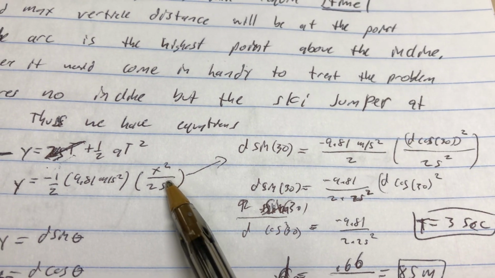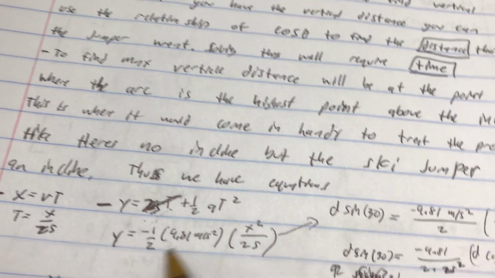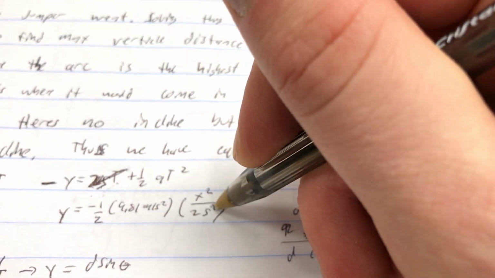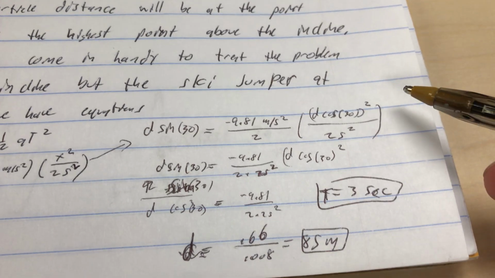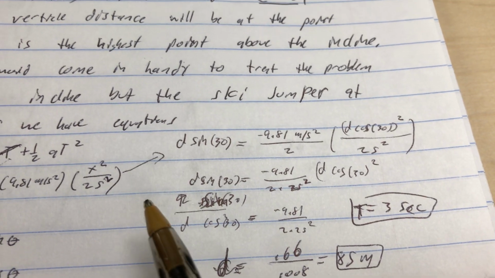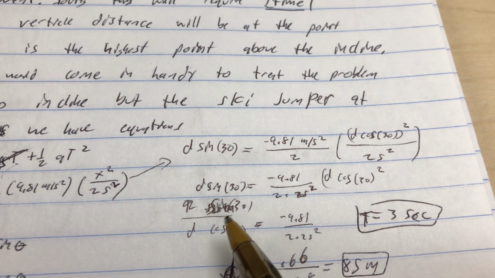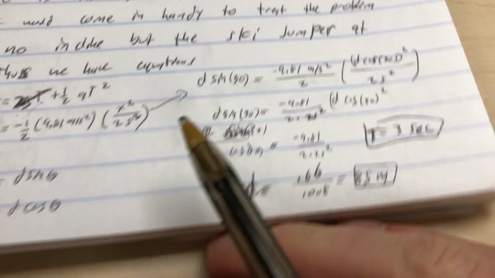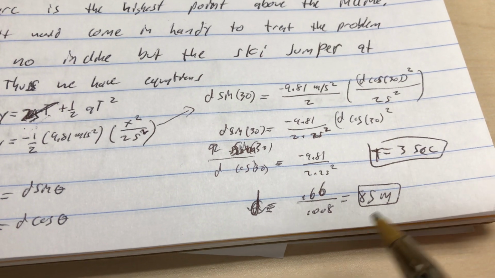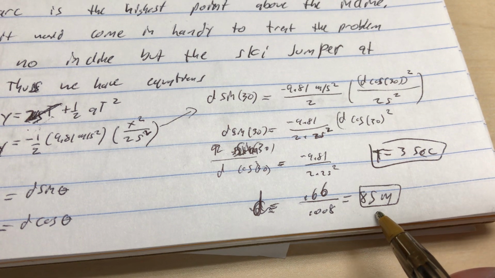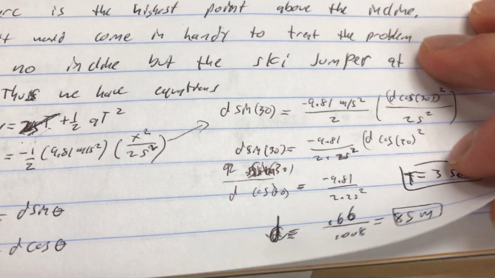I forgot to square the 25, but since it was x over 25, both are squared there. And now we solve for d. Work it out. I got t to be 3 seconds and the length of d to be 85 meters.